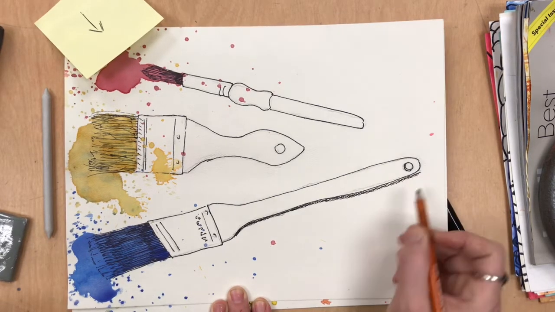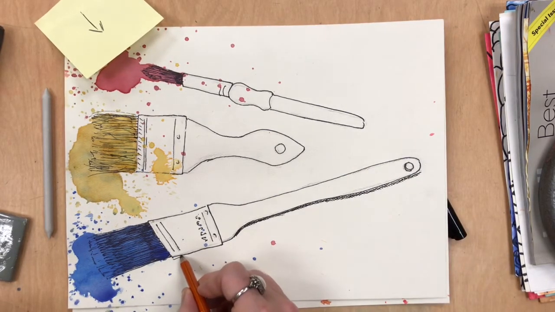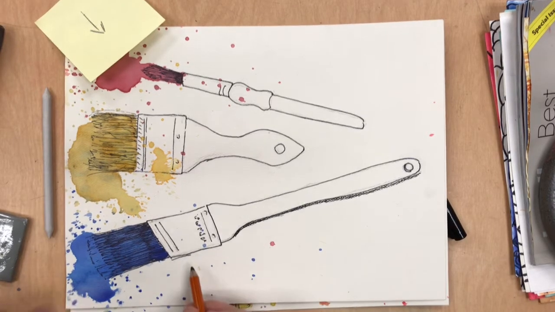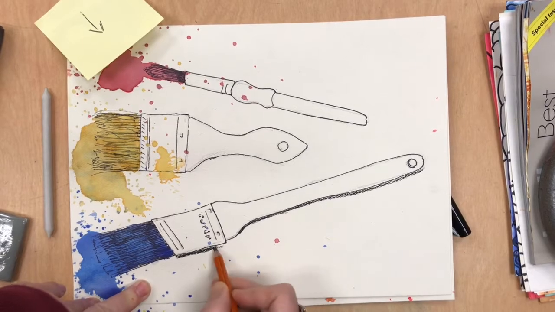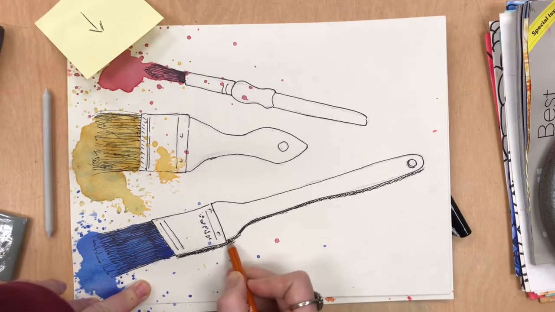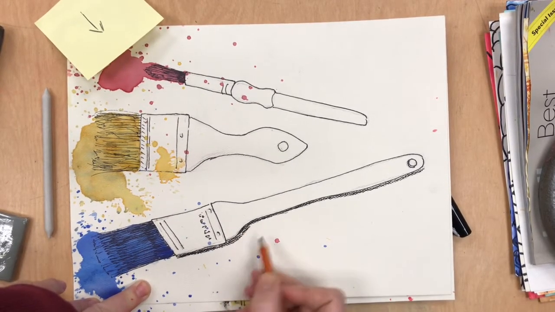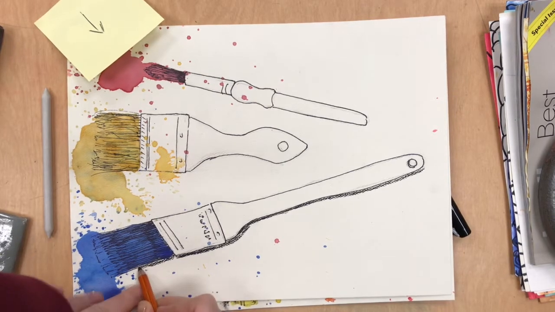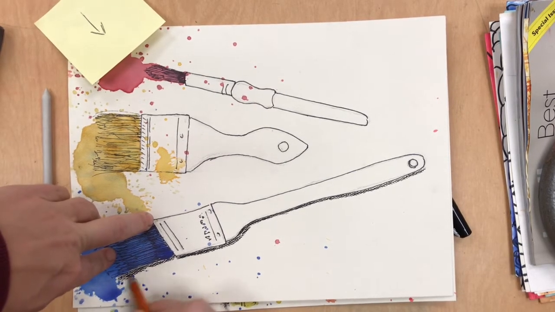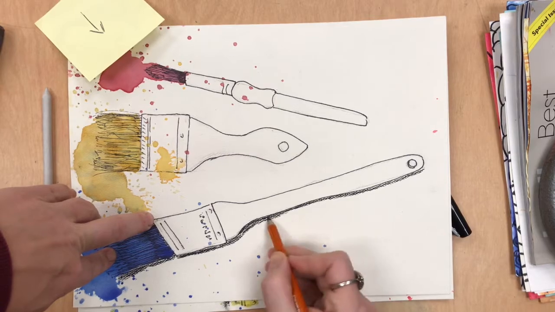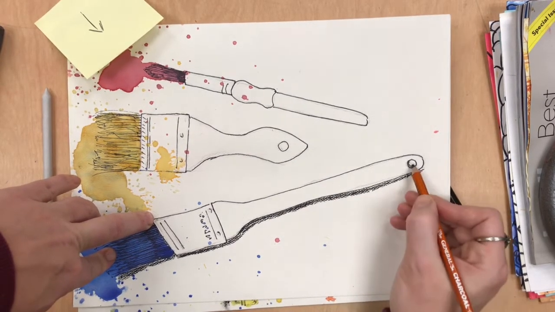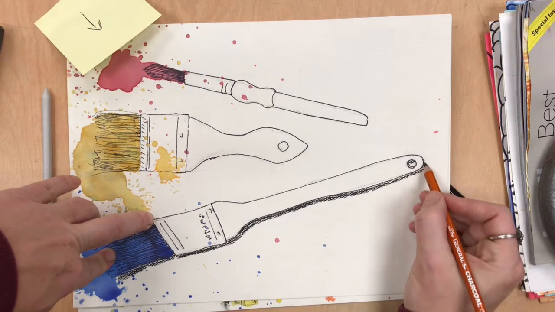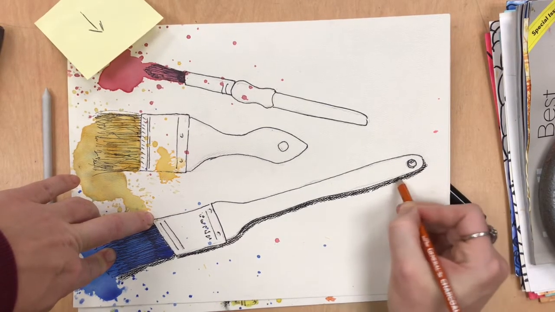So with the light source coming from the upper left, that means the lower right of all of my objects is going to get a shadow. And I am going to keep the shadow relatively thin, although I might make it about a half inch. And I'm going to take my time coloring the shadow deeply and darkly with the charcoal. Even though this video is sped up, inside the hole there will also be a shadow.